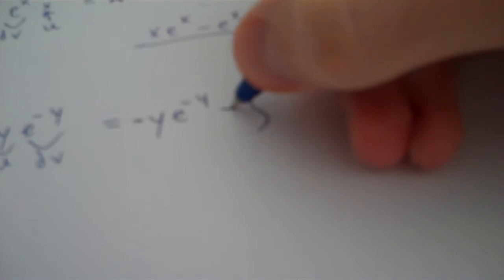minus the integral of v du. So this becomes a plus e to the negative y, simply dy. Now we want to take the integral of this term here, so that becomes negative y e to the negative y minus e to the negative y. And this whole thing is bounded between x and infinity.